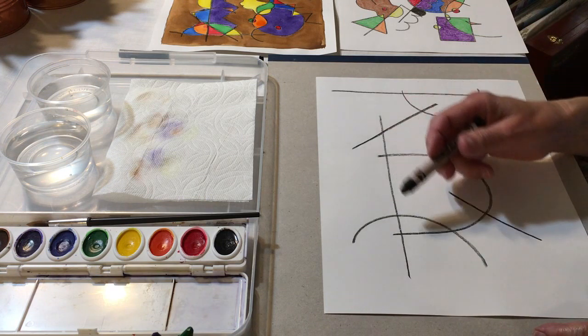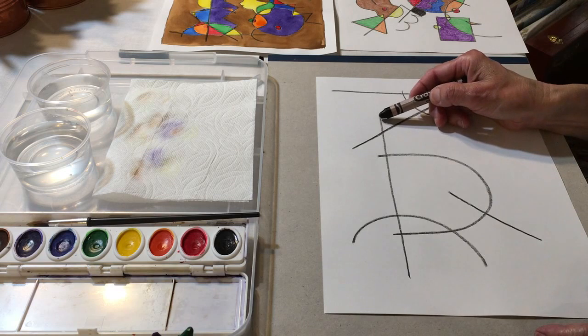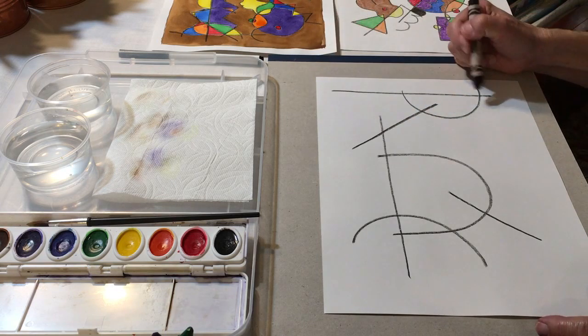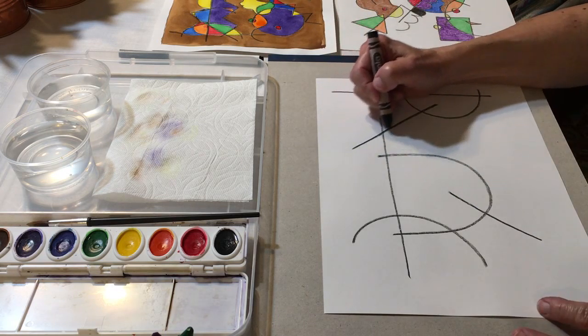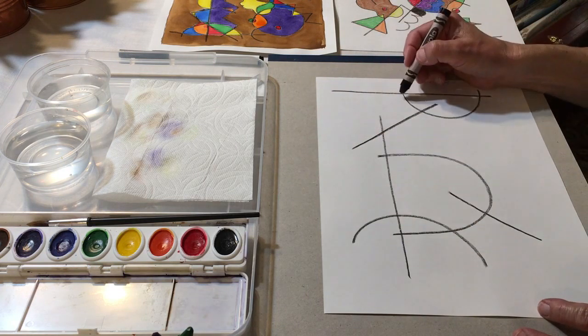So now we have some straight lines. We have a straight horizontal line. We have a straight vertical line. We have 2 straight diagonal lines. And we have 3 curved lines.